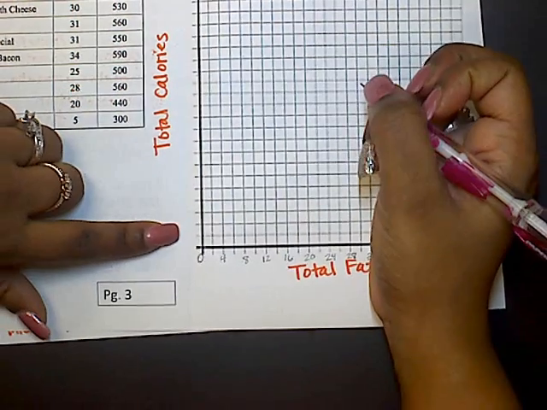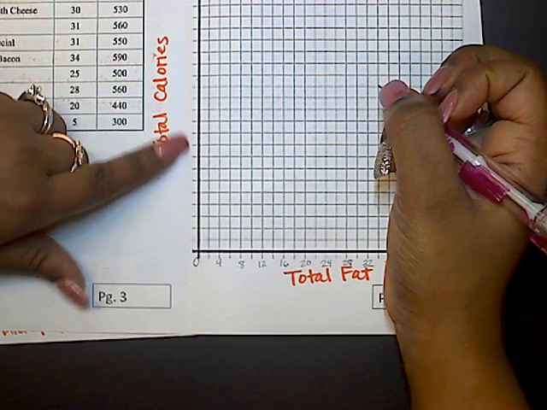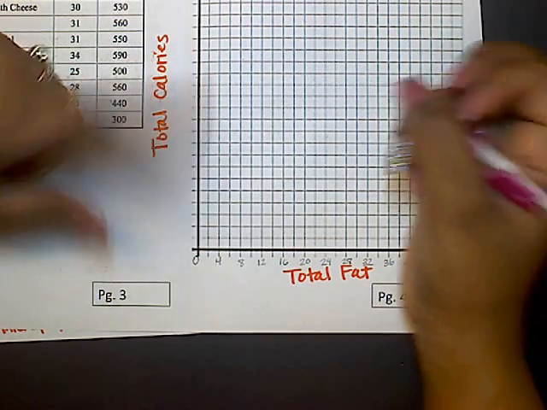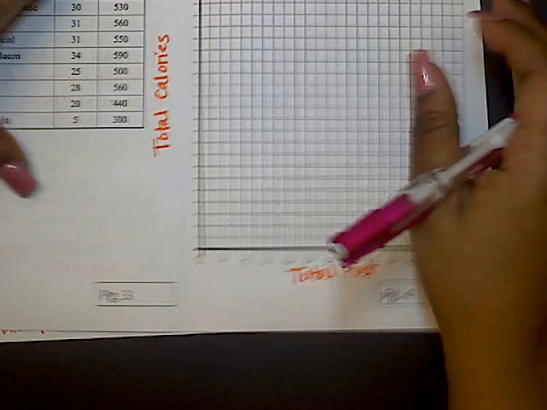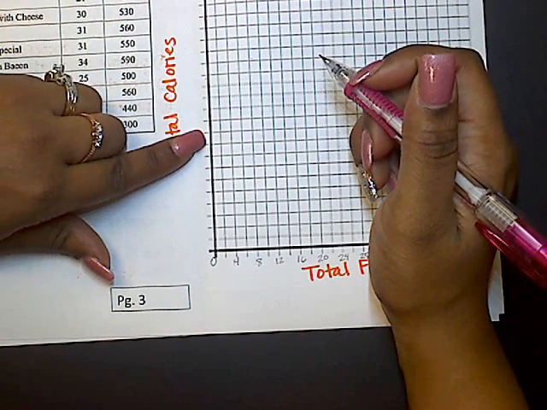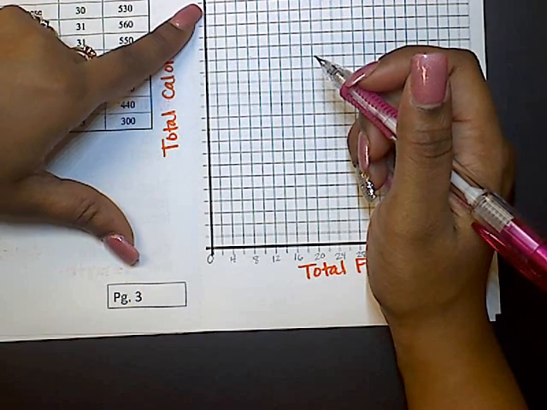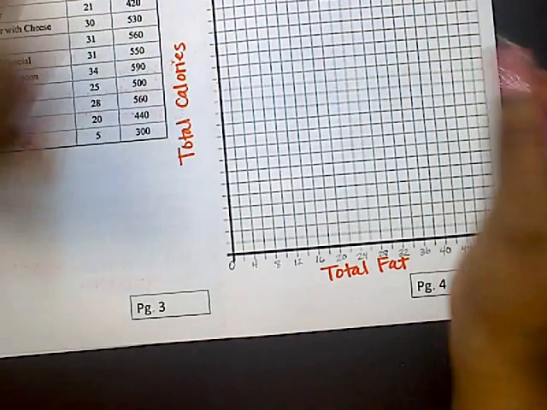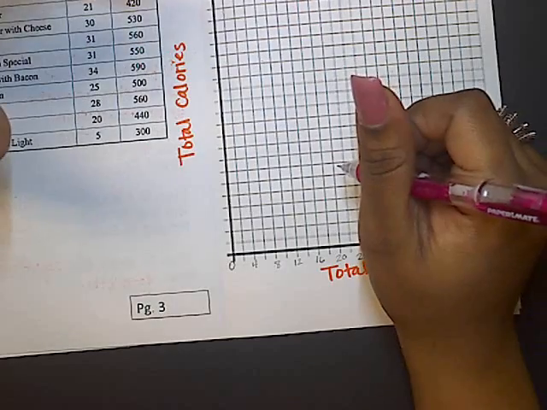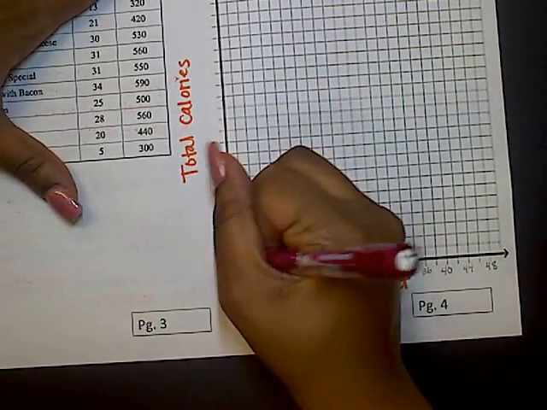We can count by, so I think counting by, so we're actually going to have to count by 50s. Or we can do, let's see, 25.